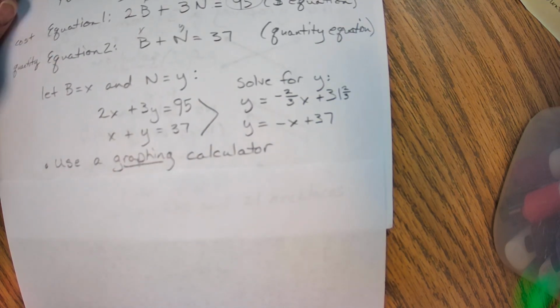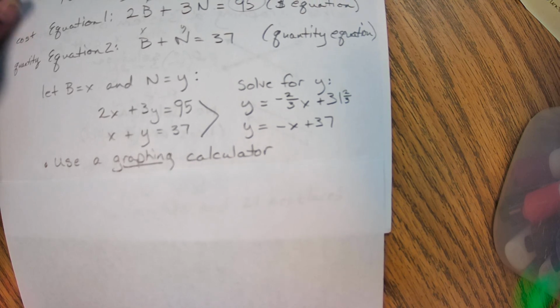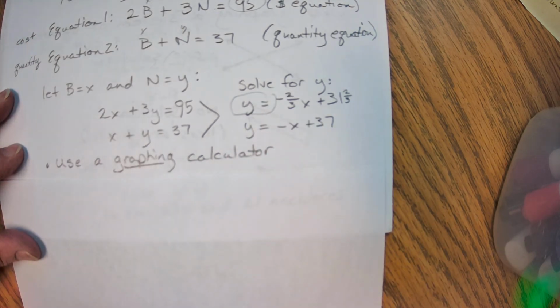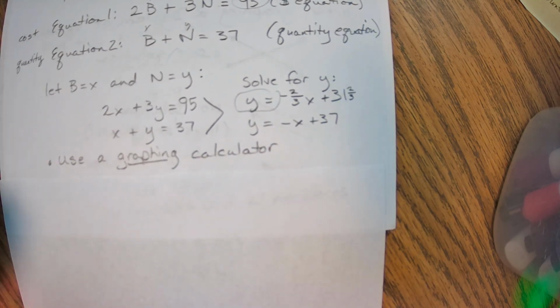And we're going to go ahead and use the graphing calculators in class to solve this one. Remember that in order to use the graphing calculator, you have to solve these equations for y. And I'll finish this example in class when we come back from break.